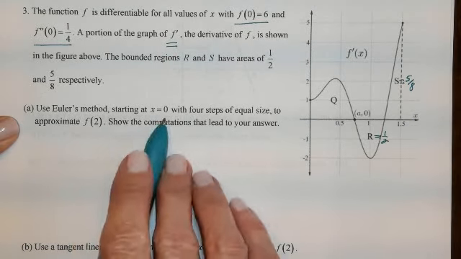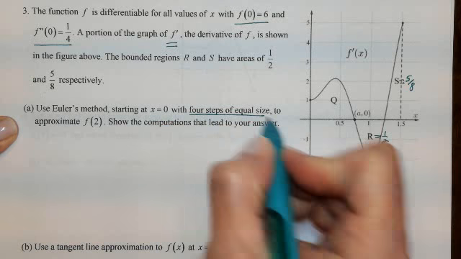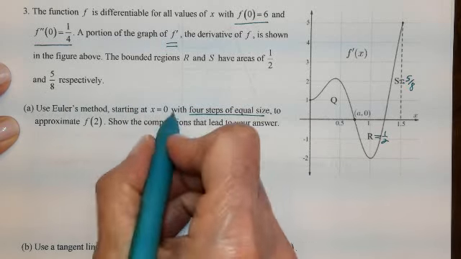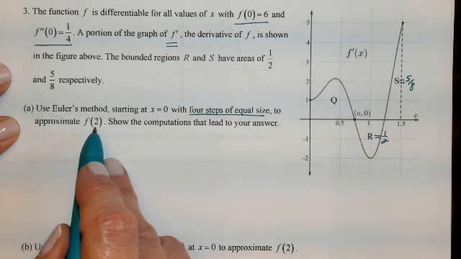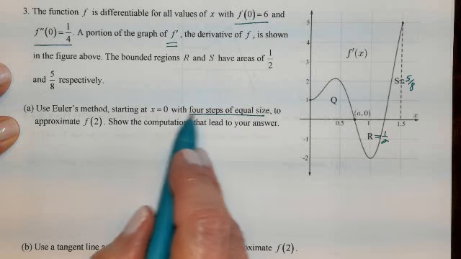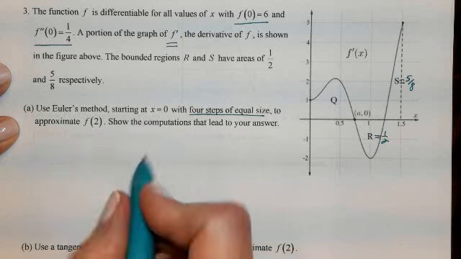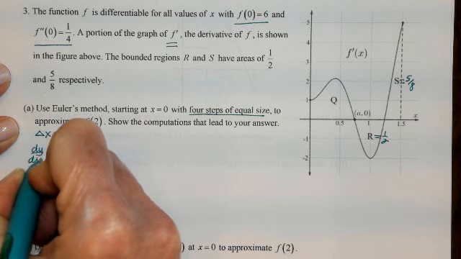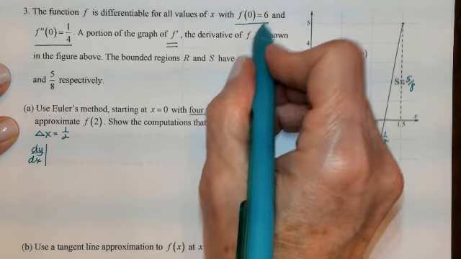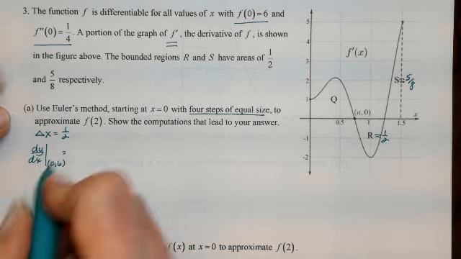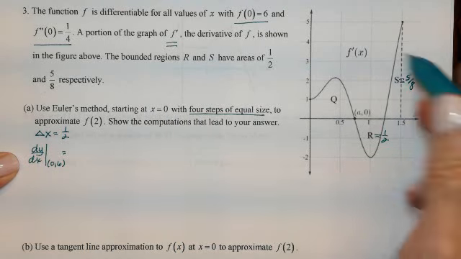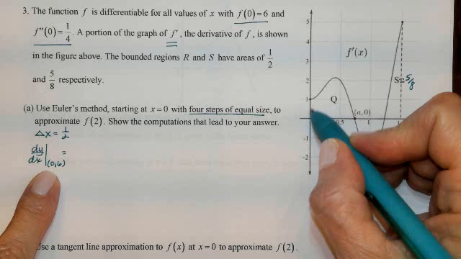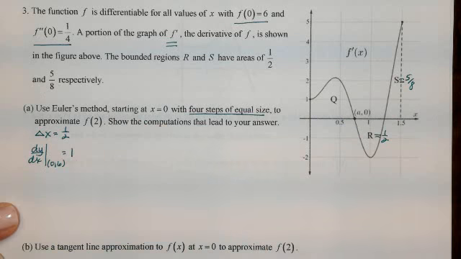Use Euler's method starting at x equals 0 with 4 steps of equal size to approximate f of 2. Okay? So our initial point is f of 0 is 6. We're getting to f of 2, 4 steps, so each step has to be a half. So delta x here will be 1/2. Our first slope is when x is 0 and y is 6, so 0, 6. So dy/dx is our f prime. That's our graph, right? So f prime, when x is 0, f prime is 1. So this is just 1 from the graph.